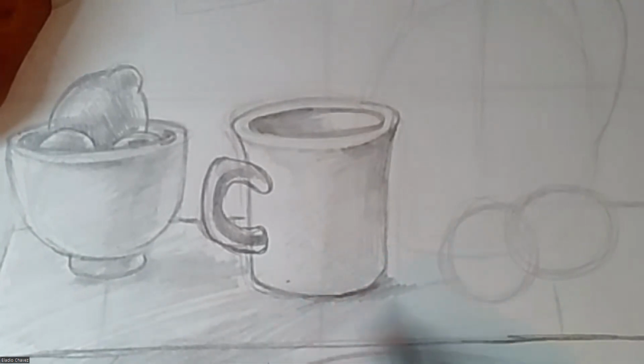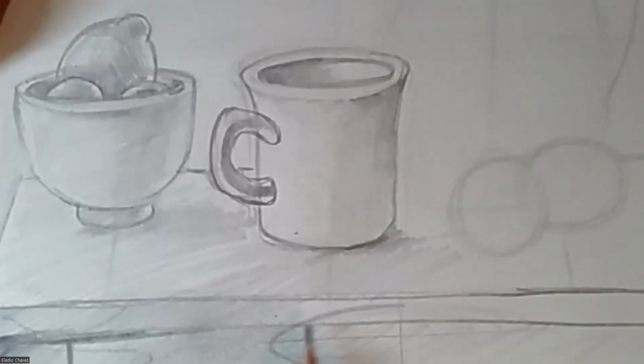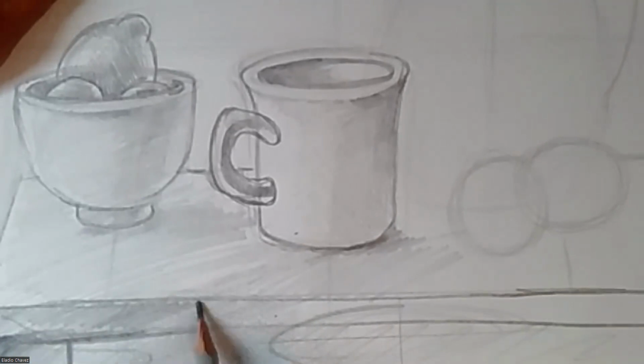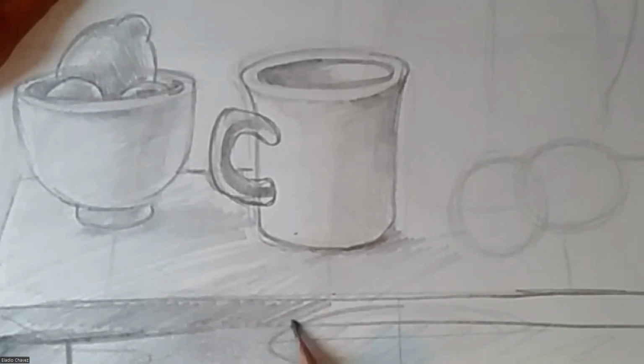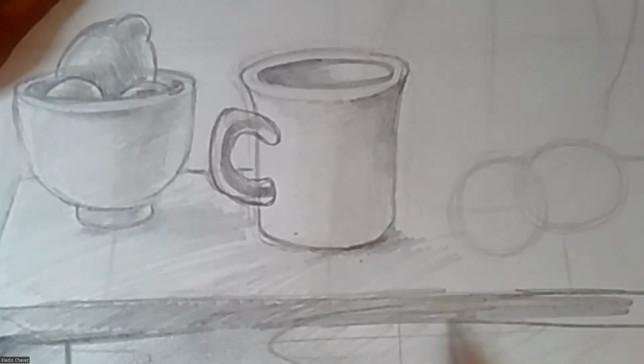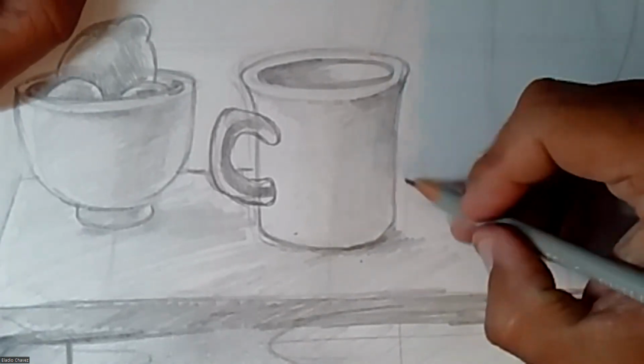Well, this top of the table shaded, and then this part of the table shaded a little bit darker, just building up your darks and your lights and what's lighter, what's darker. There we go, right in there. There we go.